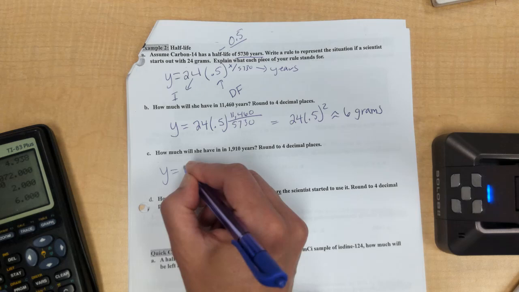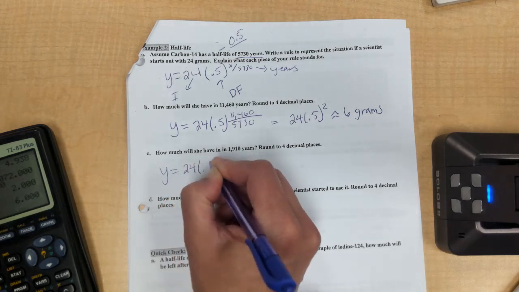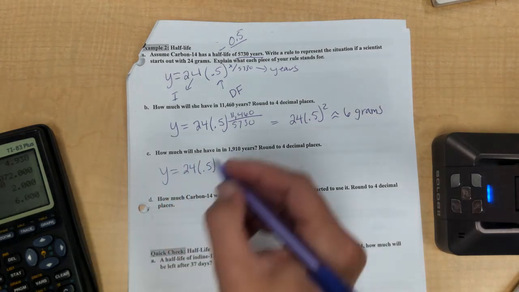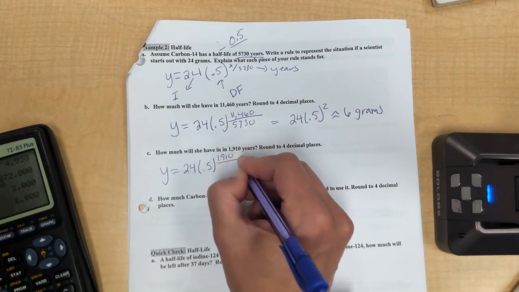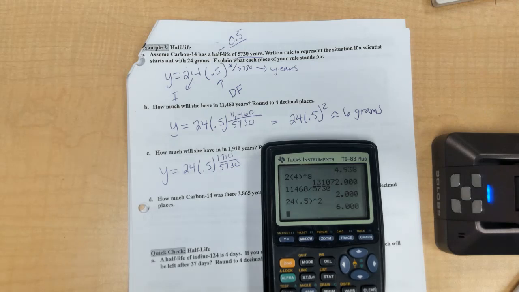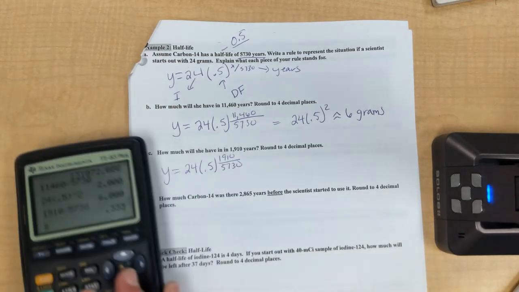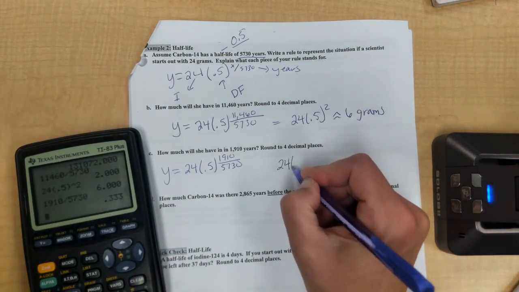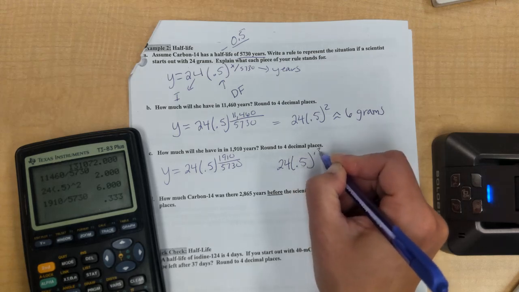All right, so again, y equals, started with 24. It's half-life, so my decay factor is 0.5. And I have 1,910 divided by 5,730. And again, I'm going to do that on my calculator. 1,910 divided by 5,730, 0.33. So this is going to be 24 times 0.5 to the 0.333 power.